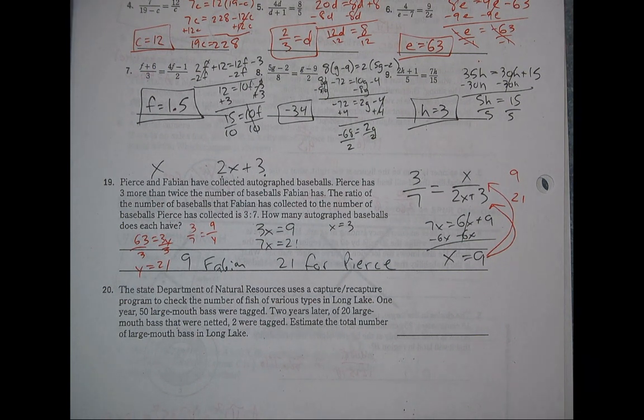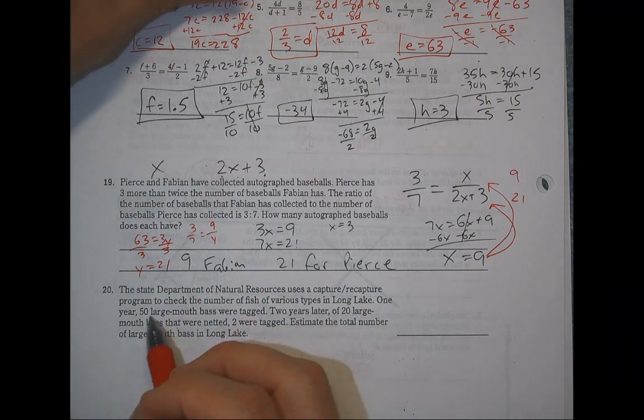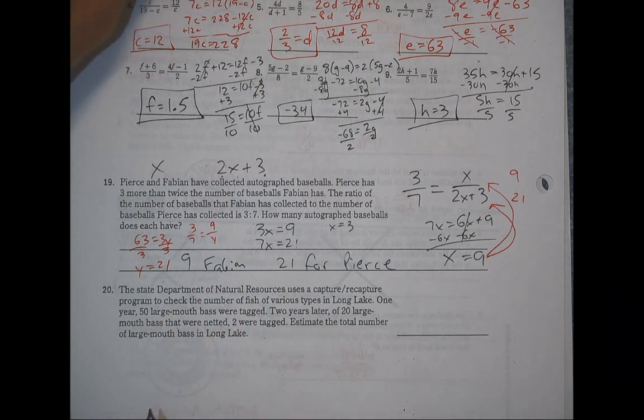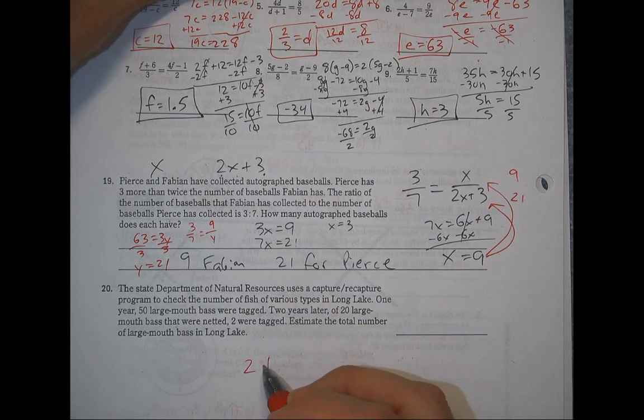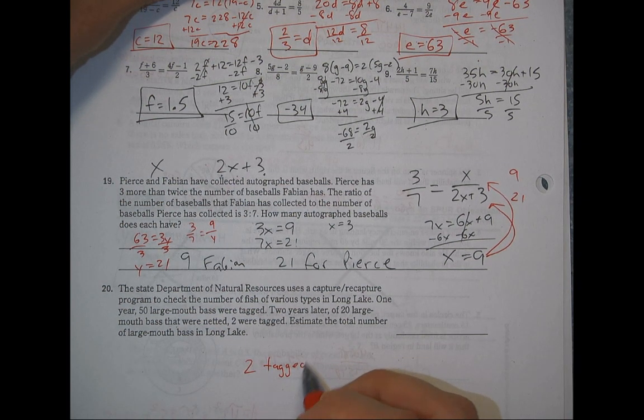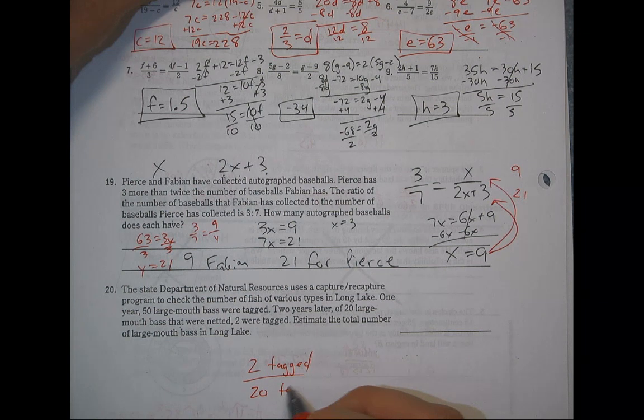So question 20. There's a capture-recapture program checking the number of fish in this lake. One year there's 50 that were tagged. Two years later, 20 were netted, which were caught. And out of those 20, 2 were tagged. So 2 tagged out of 20 total.